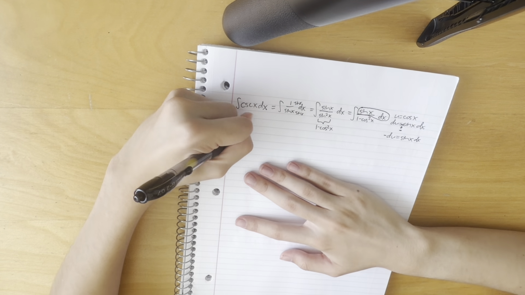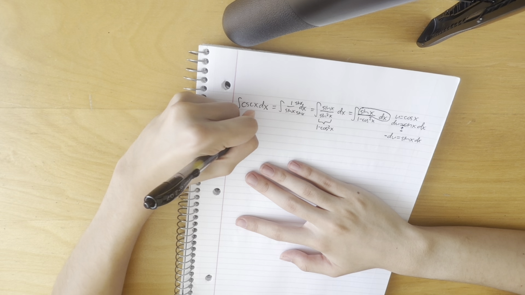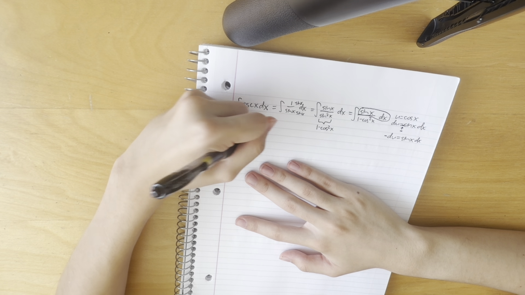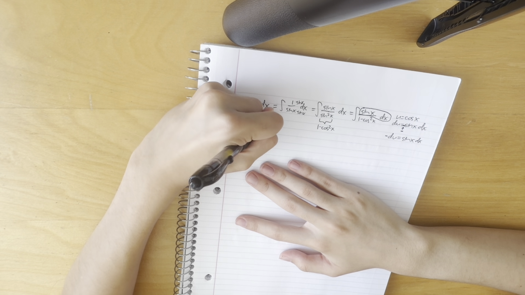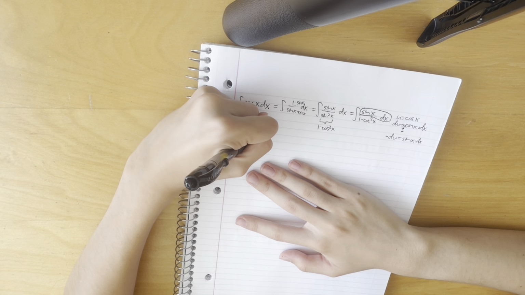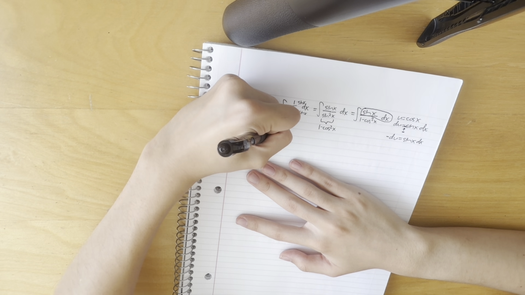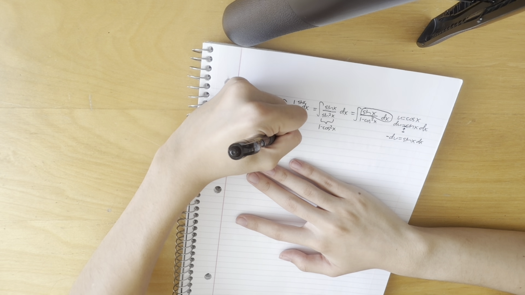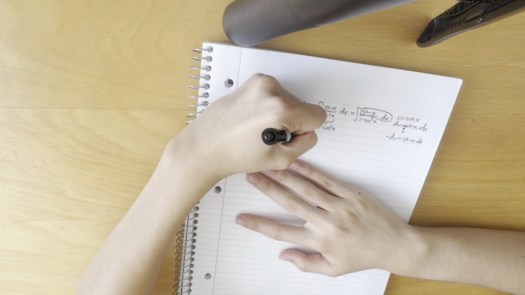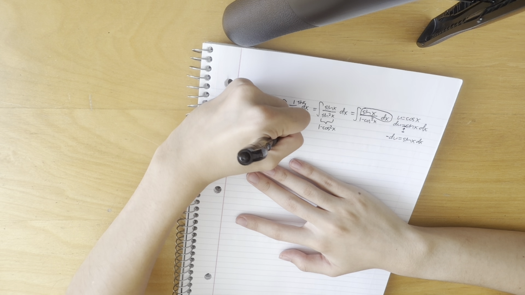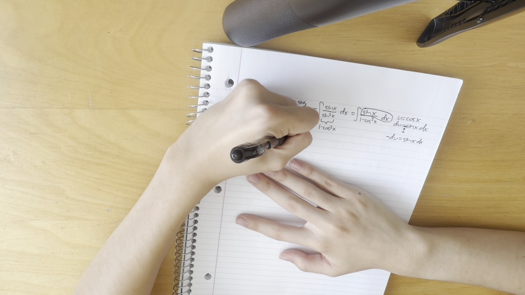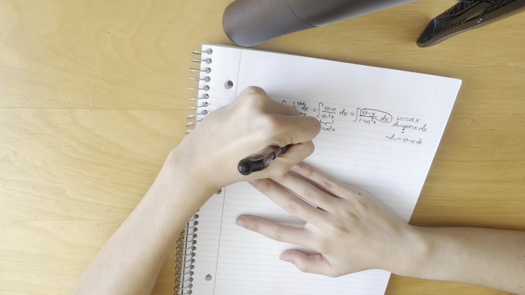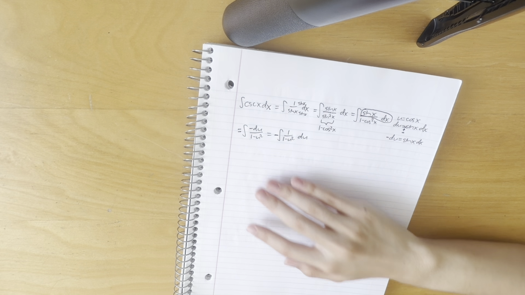So that means this is the integral of negative du over 1 minus u squared. We can move the negative on the outside and the du to the front, so we have negative integral 1 over 1 minus u squared du.